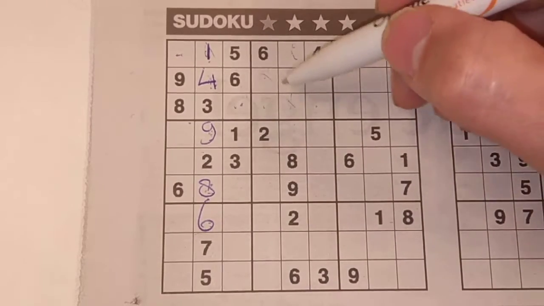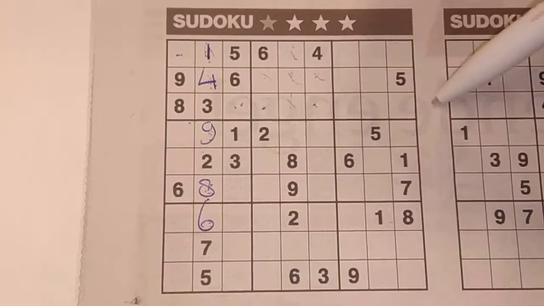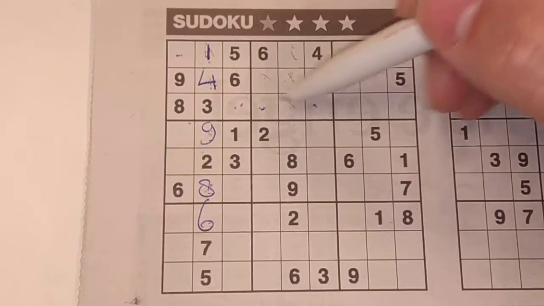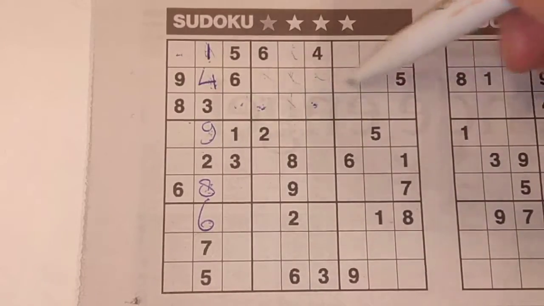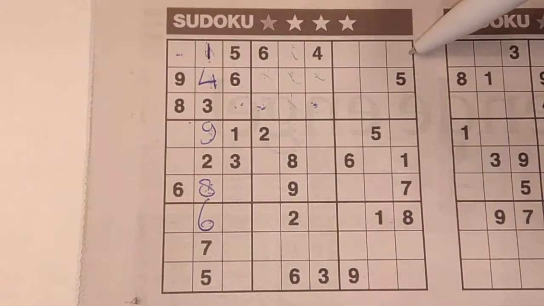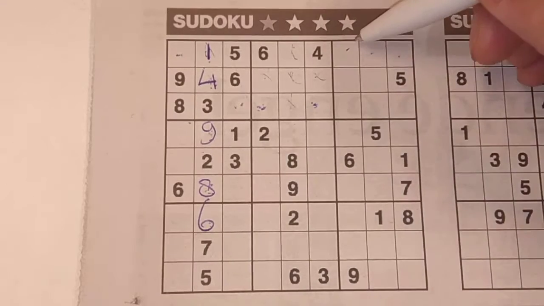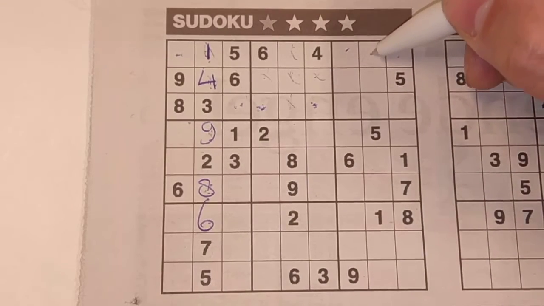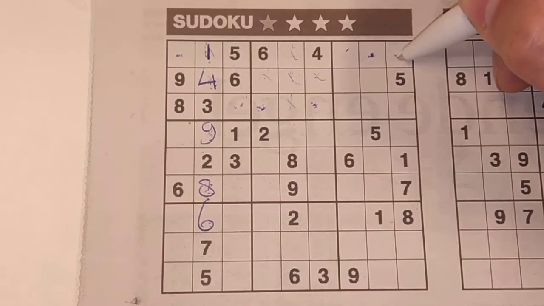So the 9 could be here or could be there. So in this row, we have a 9. In the third row, we have a 9 in one of those 2 boxes. We have a 9 in the second row. So in the first row, the only 3 places for 9 should be here, here, or there. But I see here 9, so no 9 there. So the 9 could be in one of those 2 boxes.